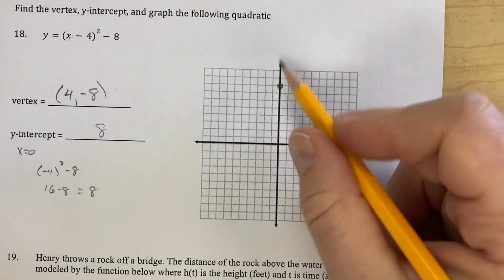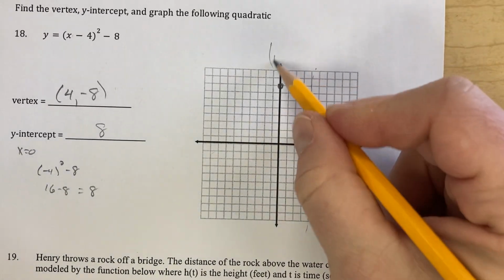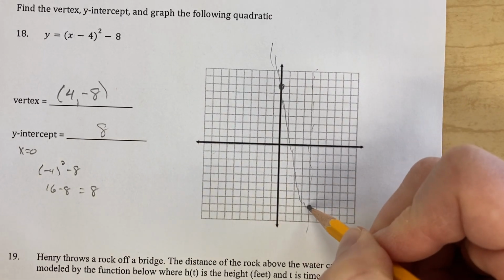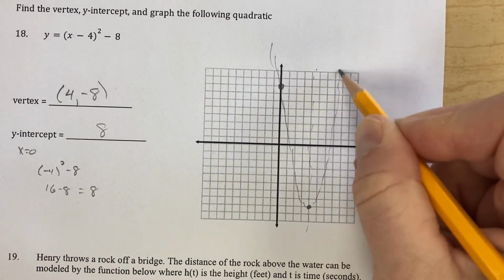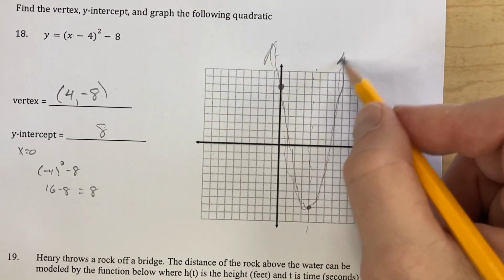So this is the vertex, this is where it turns, and then where you have an axis of symmetry. So if we kind of draw this in, we're gonna make that turn, come back up like that. So this is a little sketch of what that looks like.